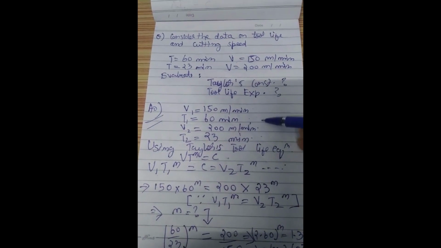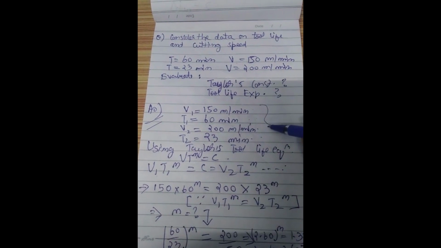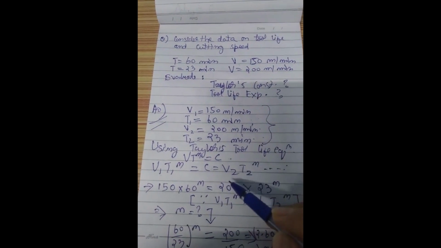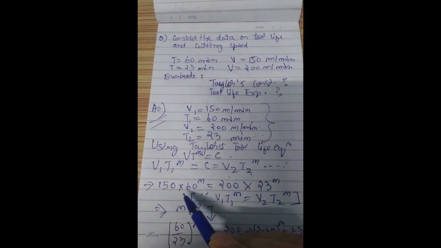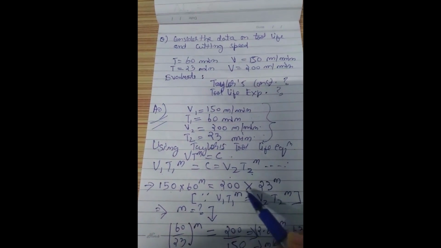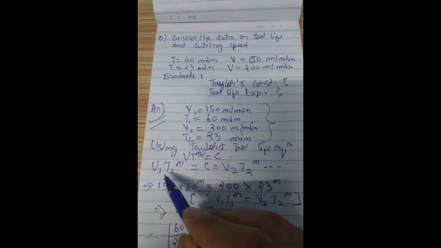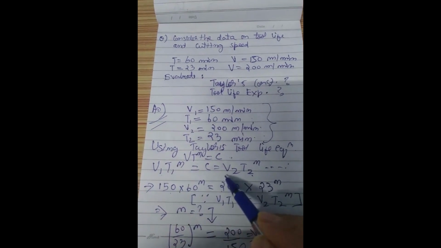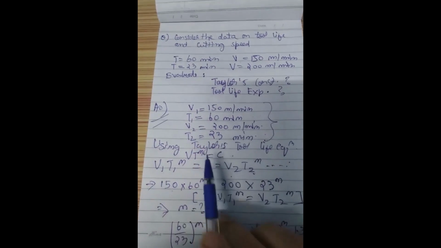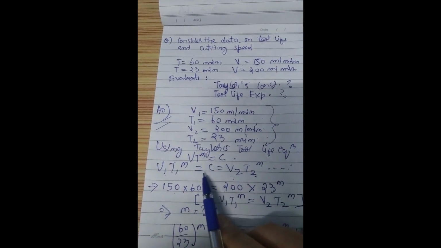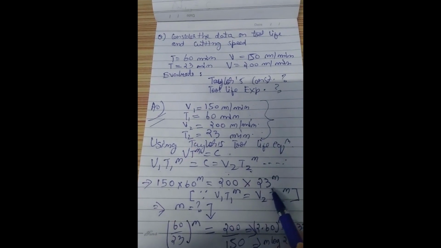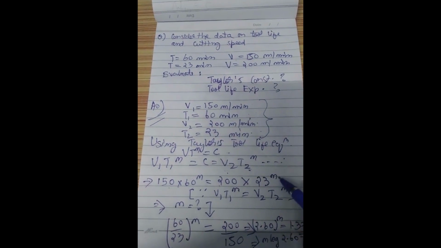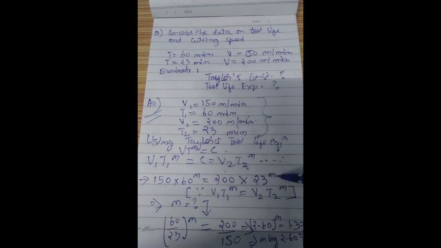In our data, the other set apart from V1 T1 is V2 and T2. So putting the values of V1 T1 and V2 T2, first of all we are equating V1 T1 and V2 T2. We are just forgetting the value of C right now, in order to evaluate the value of n, that is the Taylor's exponent.